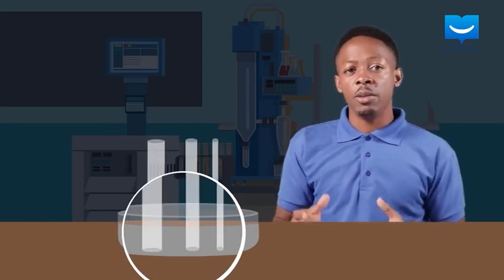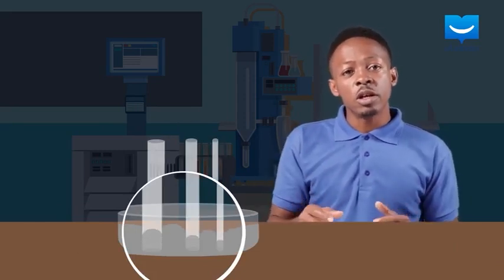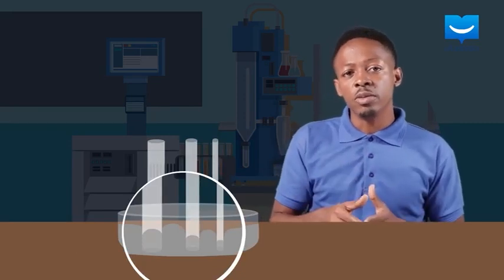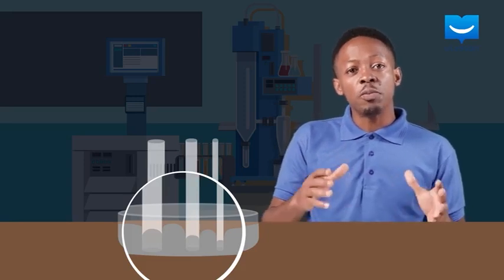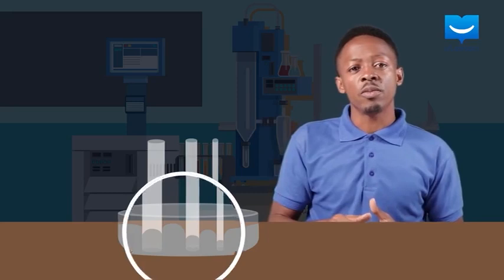Now suppose we change this liquid to mercury. Something completely different happens. This time, the mercury drops in the tube. The narrower the tube, the lower the mercury drops in that tube. The meniscus of mercury is also different. It points upward, and the contact angle changes too.